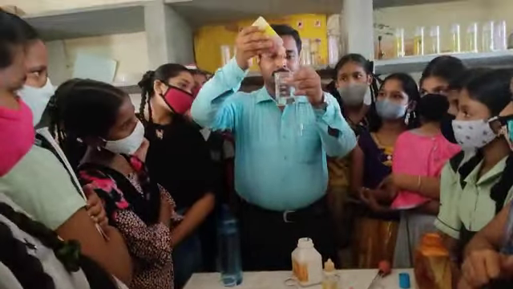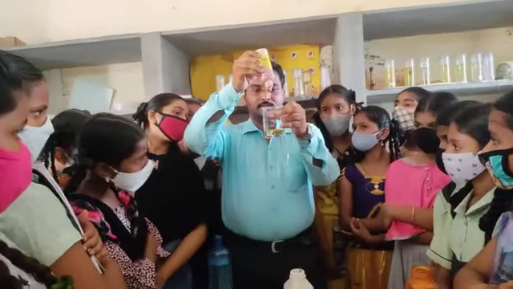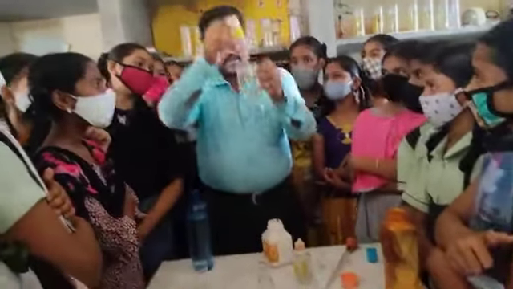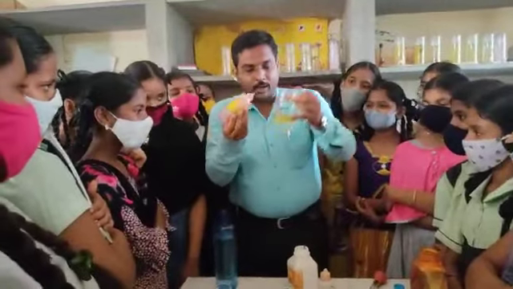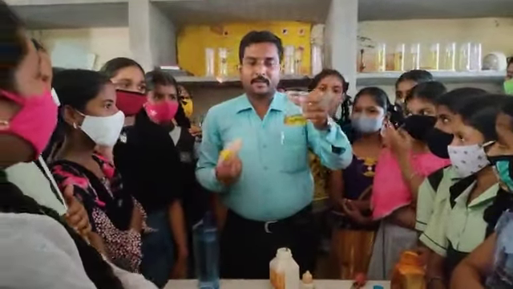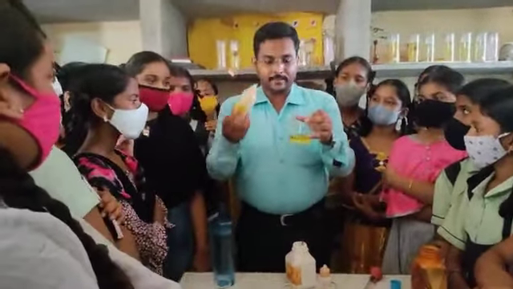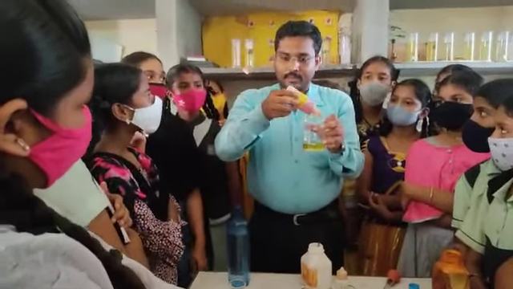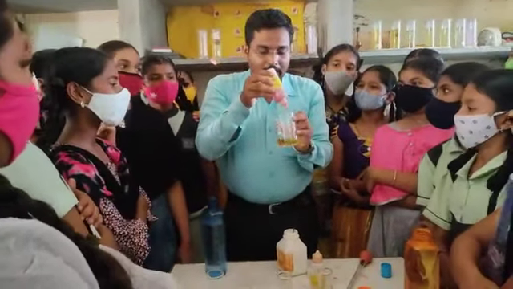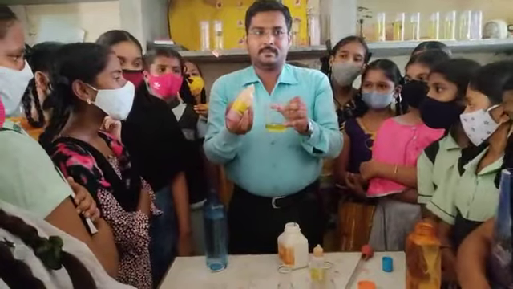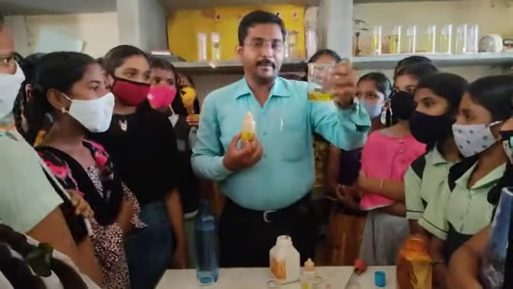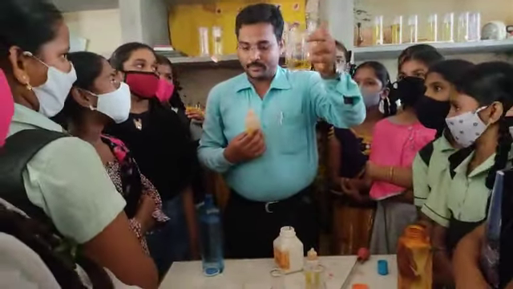Add. The color changes now, yellow color. Methyl orange indicator in the presence of base gives a yellow color. So then you confirm that the solution in the beaker is base.